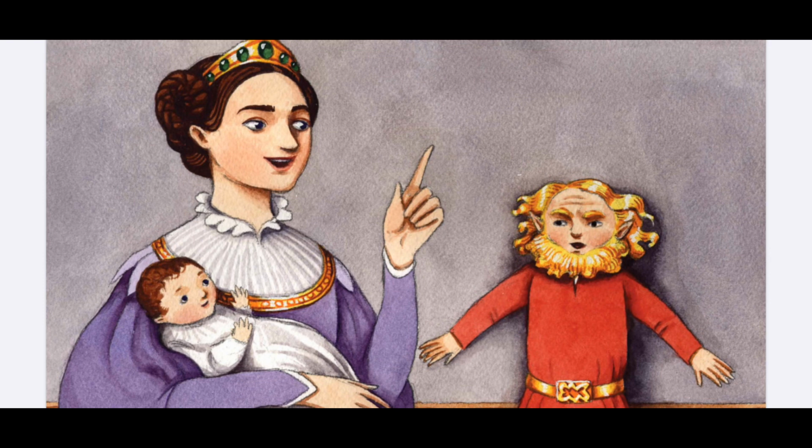Think about how the character is dressed. Is the character royalty? Is it a magical character? And would you expect to find this character in a story other than this tale? And in what setting might you find this character? I'm going to give you a second. Pick your character, then I'll reveal mine.